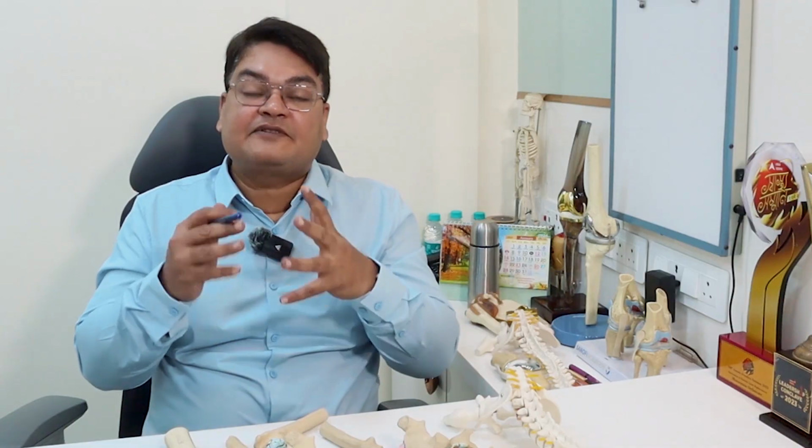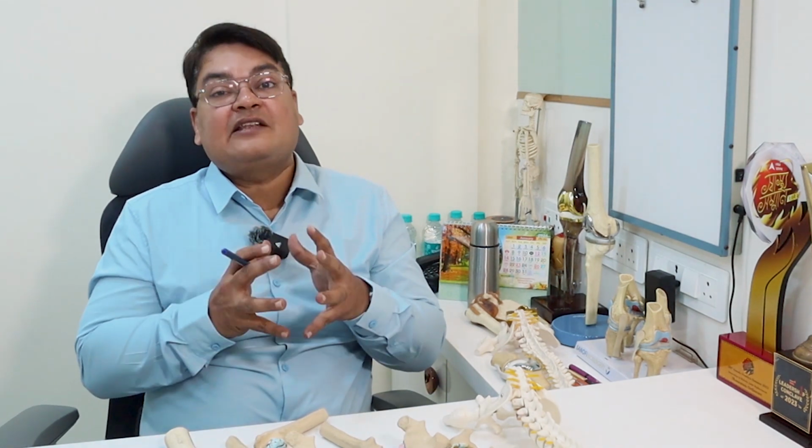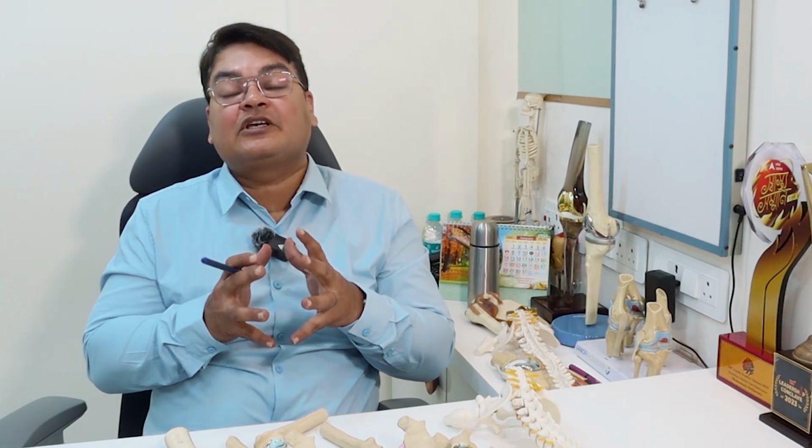Hip replacement gives complete pain relief. It gives complete stability. It restores limb length inequality. What we get in arthritis is painful gait, painful walking, pain in the hip, and the limb shortens by 1 centimeter or whatever. So it restores the limb length, and it restores normal gait, normal walking.